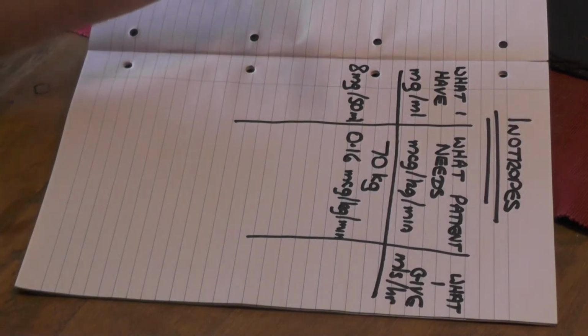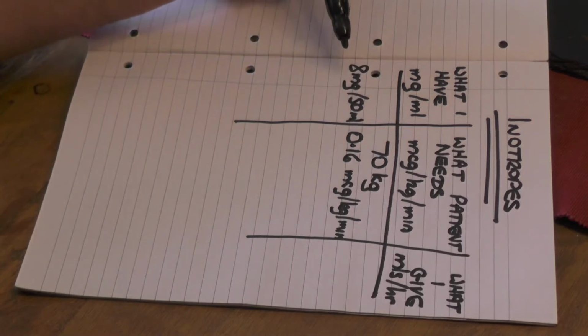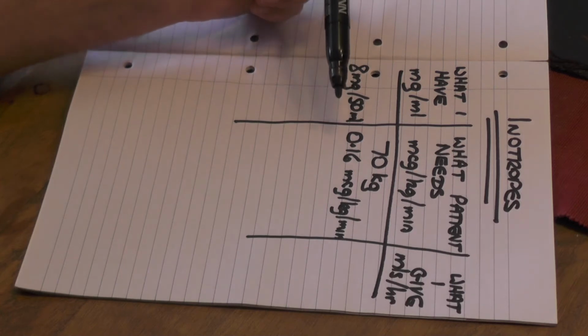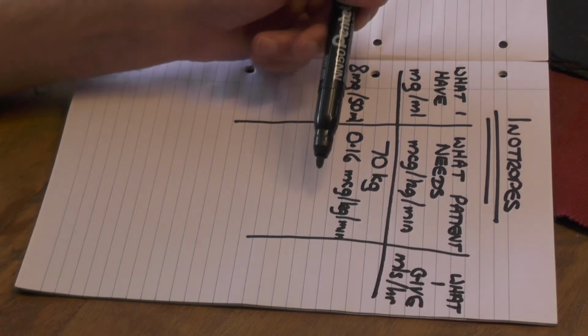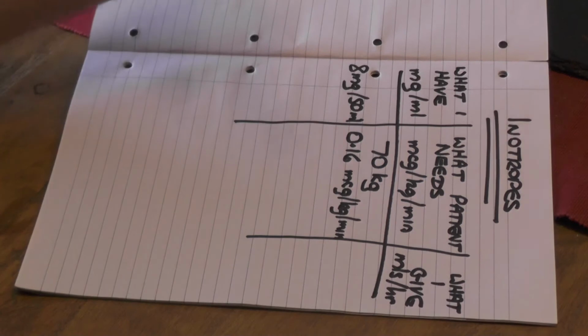So we're presuming we've got a 70 kilogram patient here. We've got a syringe full of an inotrope, which is 8 milligrams in 50 mils. And our patient has been prescribed 0.16 micrograms per kilogram per minute. And the question is, at what rate do we set the pump?